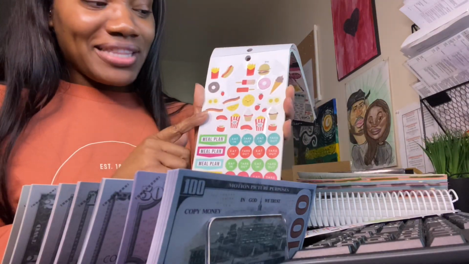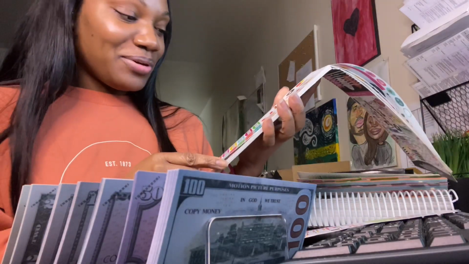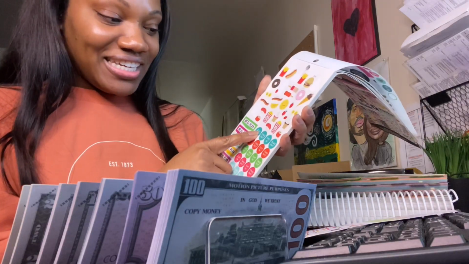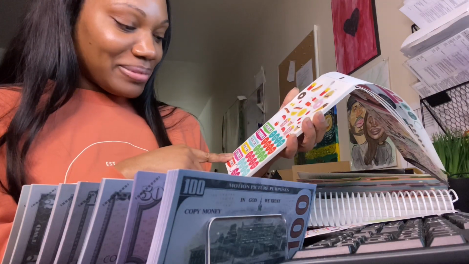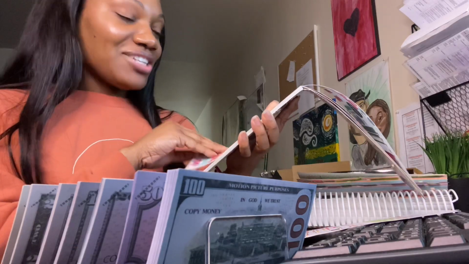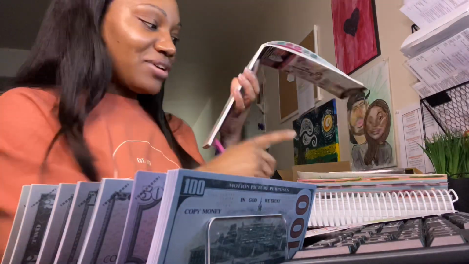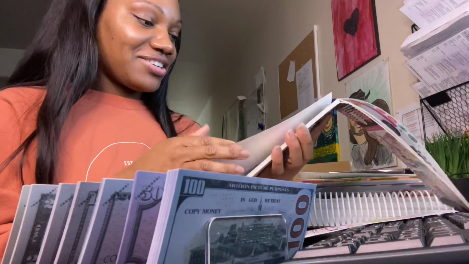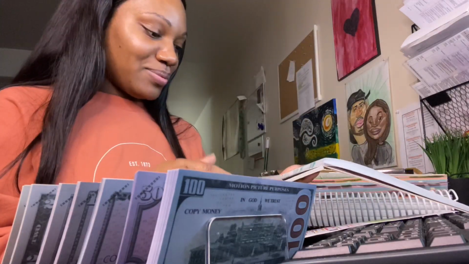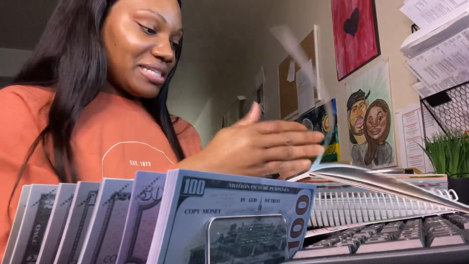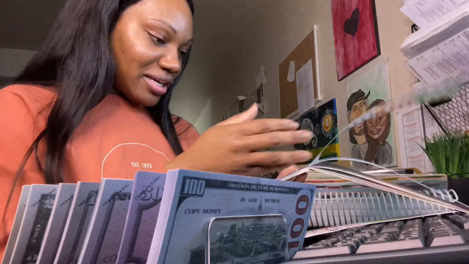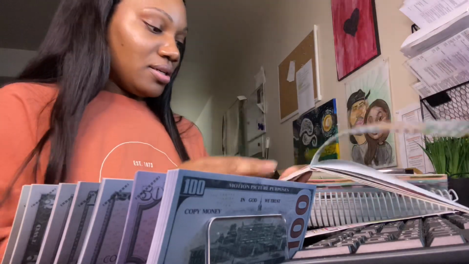And I thought this one was really, really cute, of the food. I can put that on my eating out envelope. And it even says eat in, take out, meal plan. So, you know, I just love to spruce things up. Like you guys know in my CPT book, I add stickers to my CPT book as well. So I just like to make things a little bit more girly instead of plain Jane.